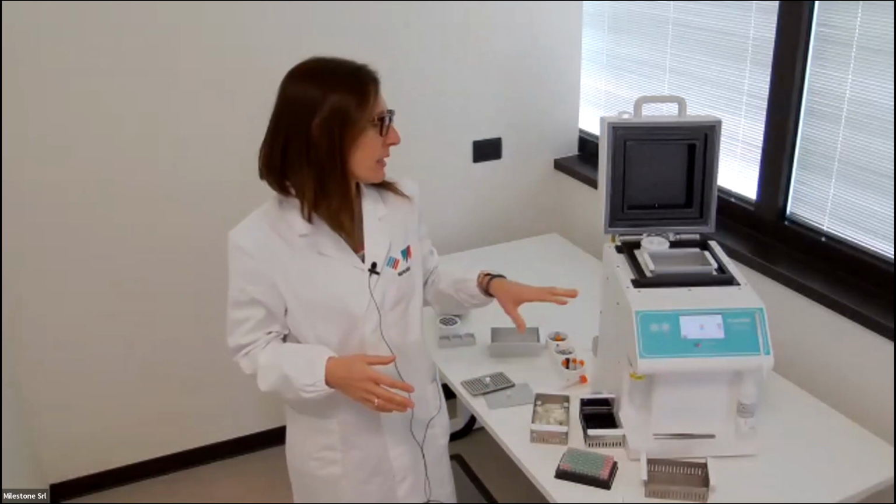When you set up the freezing profile, you can start the freezing when you want, so also at the end of the working day. So the system will follow the set profile, and the next morning you will find a sample correctly frozen and at the ending temperature that normally is -80 degrees.